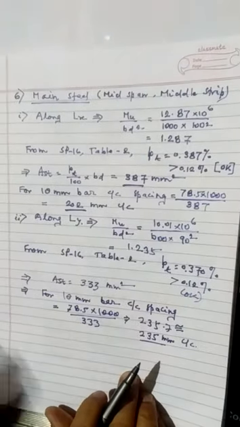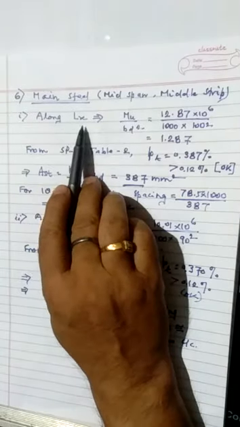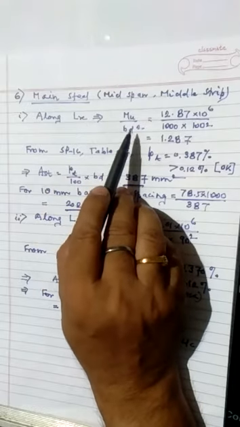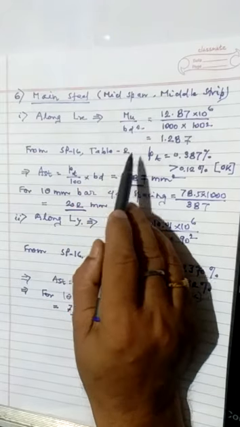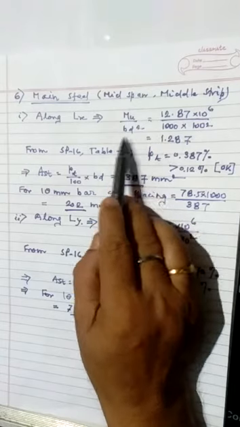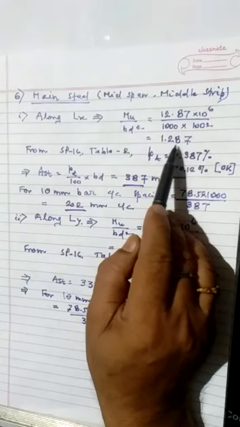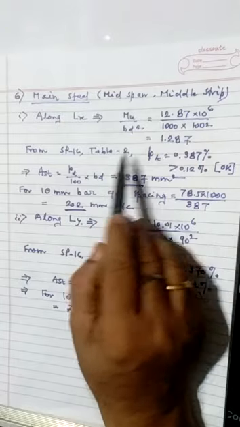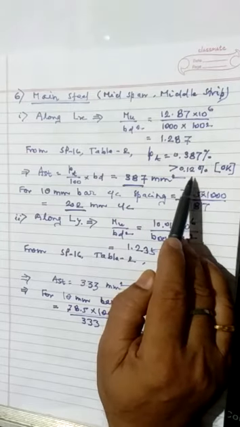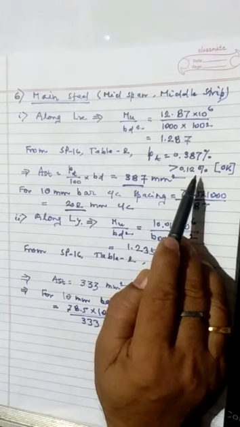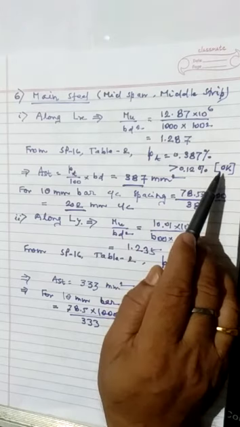Now we have to calculate the main steel area for the mid-span moments. Along the shorter span, we do the calculation of steel from SP16 table 2 for M20 concrete grade. For the ratio we have to find Mu by bd square: 12.87 into 10 to the power 6 divided by 1000 into 100 square, that is 1.287. From table 2 of SP16 we directly get Pt equal to 0.387%, and this percentage is more than the 0.12% for TOR steel Fe415 grade of steel. That is the minimum steel percentage required in any direction in the slab. So this is quite higher, so it is okay.